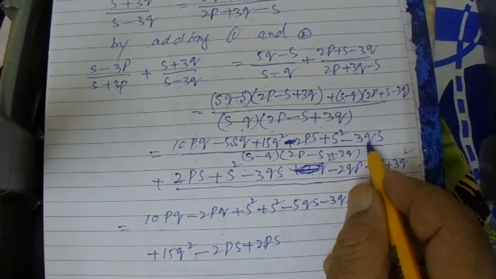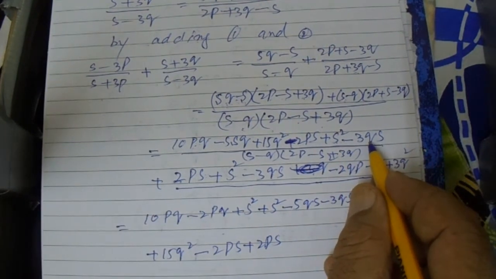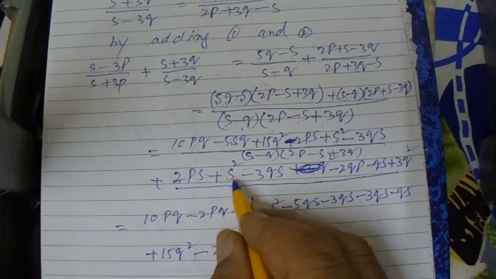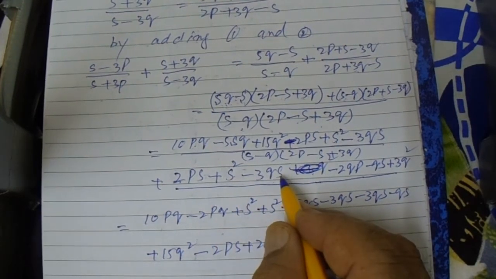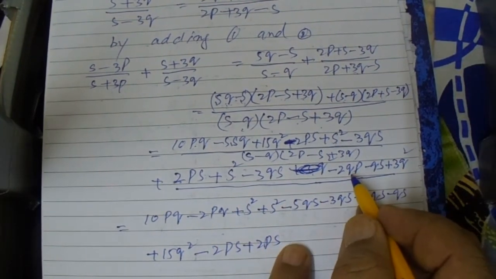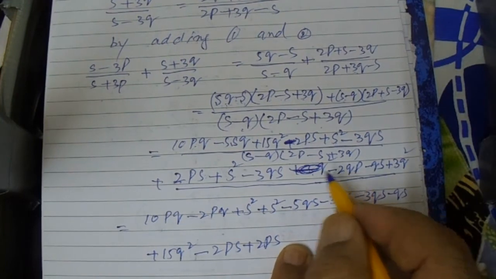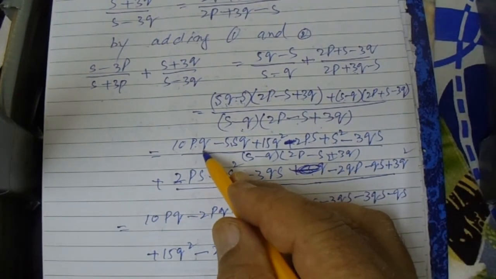This minus 3qs we have written, this is also written, this is also written, this is also written. Minus 2qp, minus 2qp, this we write here, this.